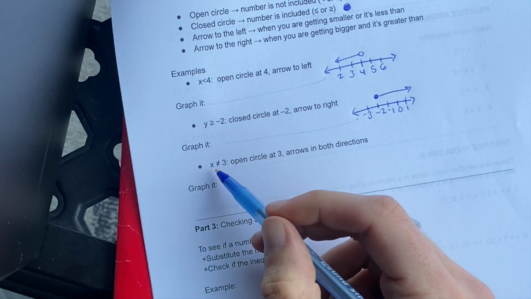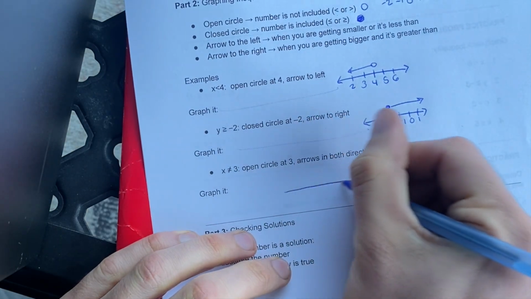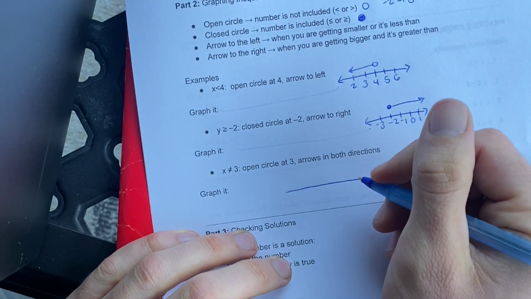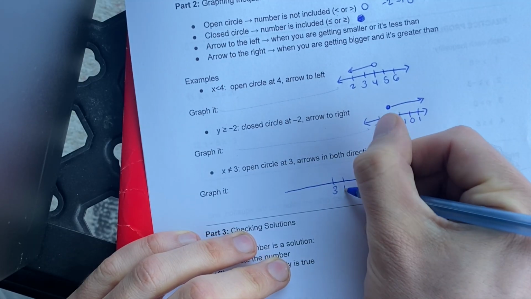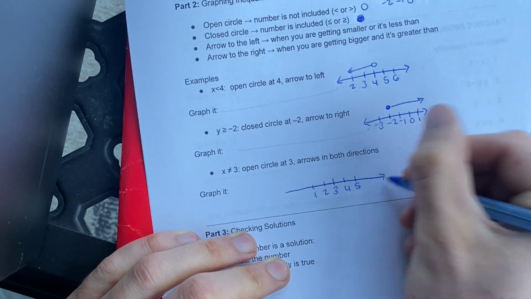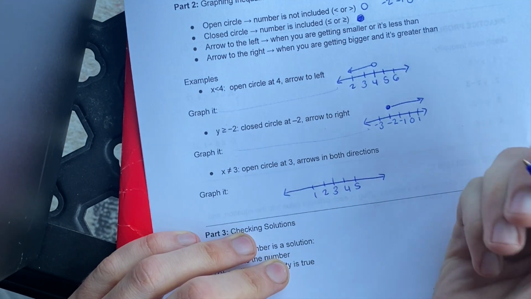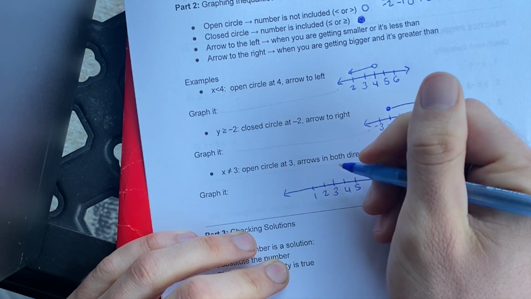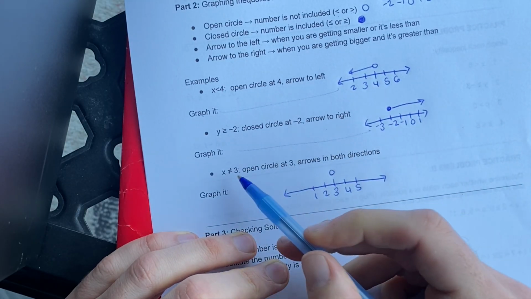Last one here, x is not equal to 3. And I'm not actually sure how much, I mentioned this in class, how much we will actually see this, because I don't remember this at all, which, I mean, isn't saying that much because I have not been in a 6th to 7th grade math class in forever. So what we need to know, though, and we just need to memorize it, is it's going to be an open dot if it is not equal to.